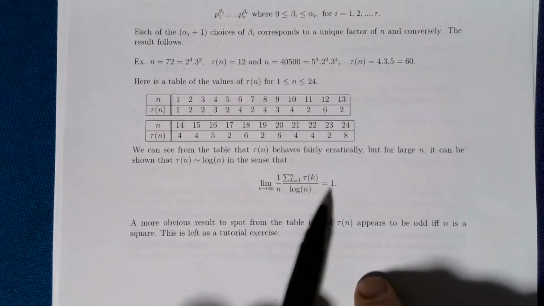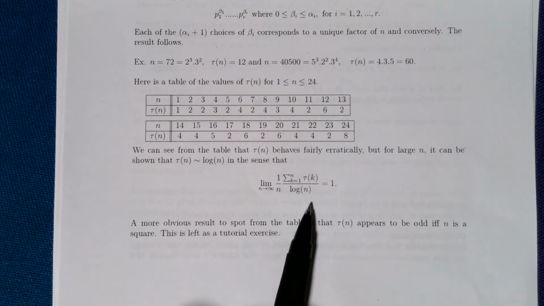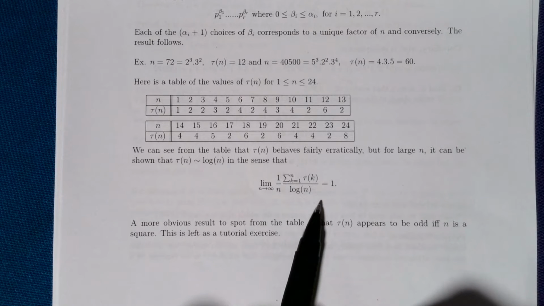Now that is not an easy result to prove. If you're interested in that, you can have a look at my videos on analytic number theory, which is a little bit heavier, and this result is proven there.